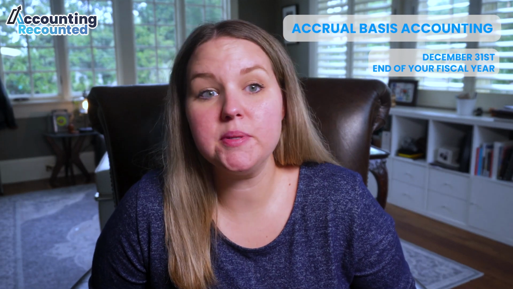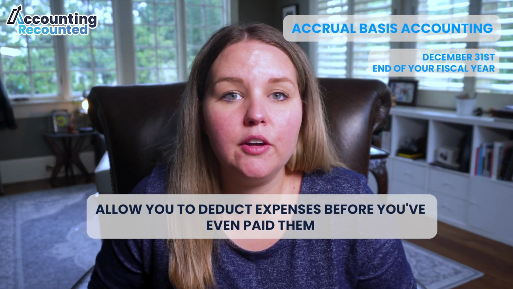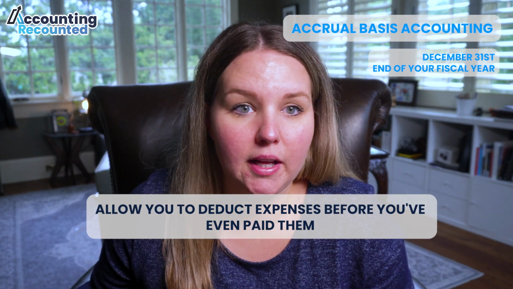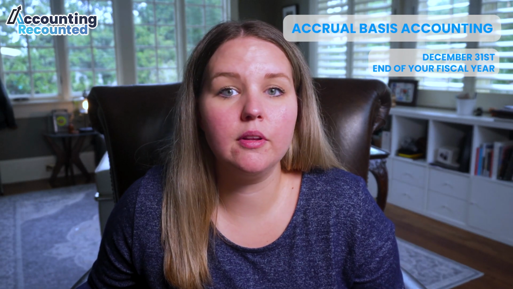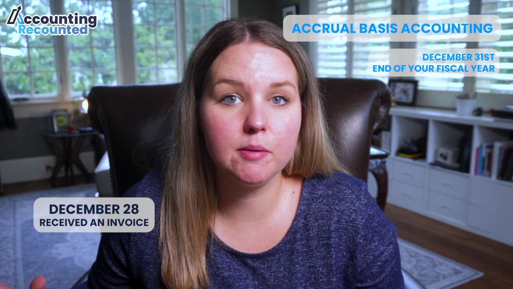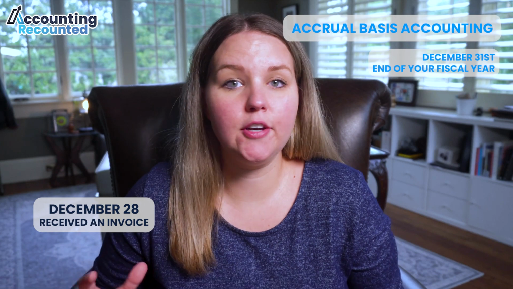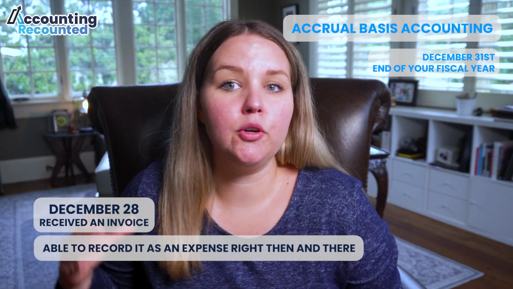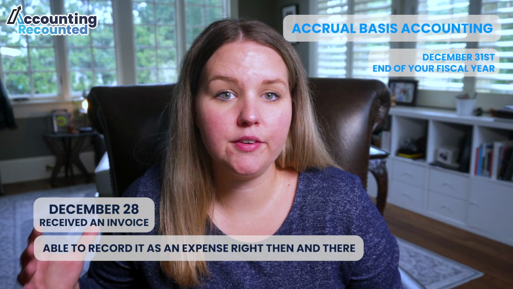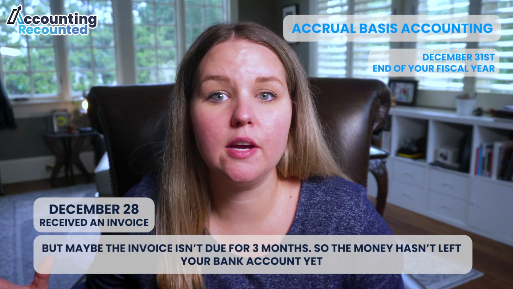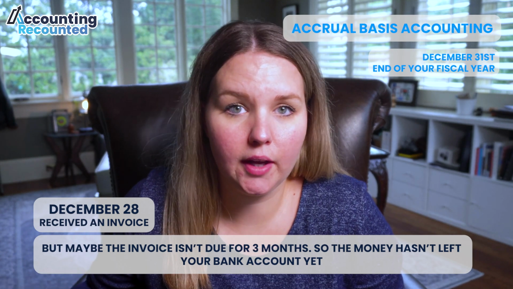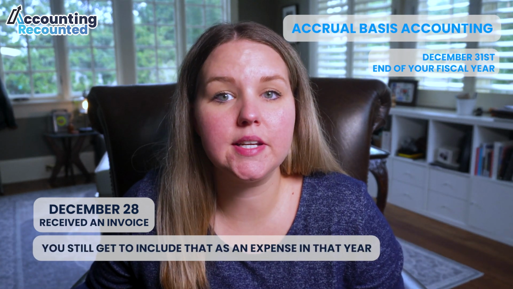But then again, on the flip side, this method can also allow you to deduct expenses before you've even paid them, potentially reducing your taxable income. So let's say you receive an invoice for something on December 28th, which is inside your same tax year. You're able to record that as an expense right then and there on December 28th, but maybe this invoice isn't due for 3 months. And so that money hasn't left your bank account yet. You still get to include that as an expense in that year. So those are just a few pros and cons to keep in mind there.